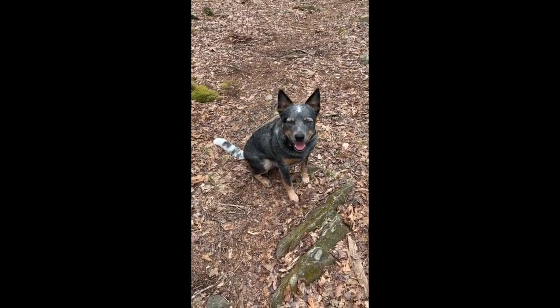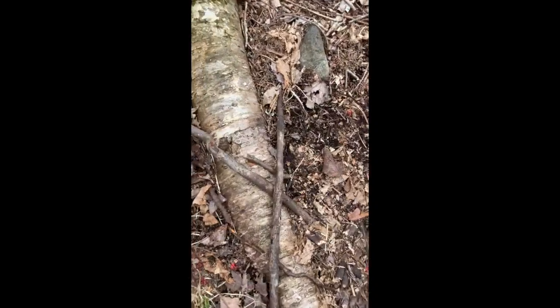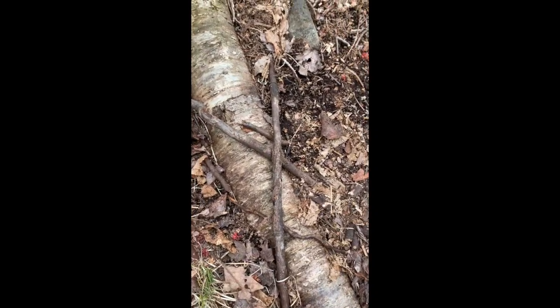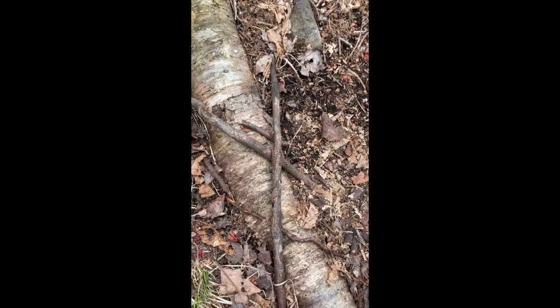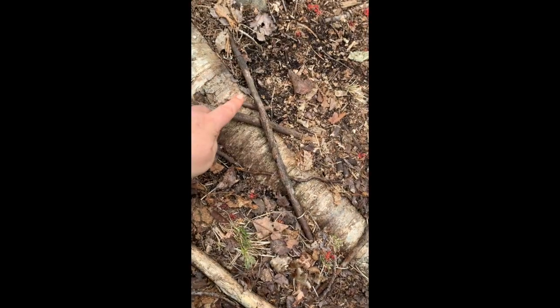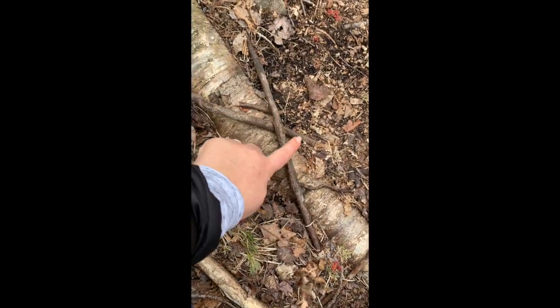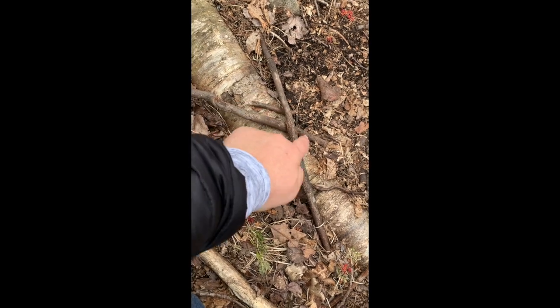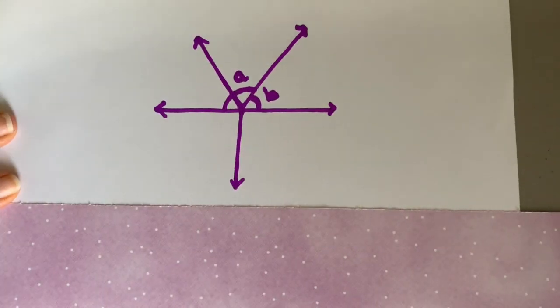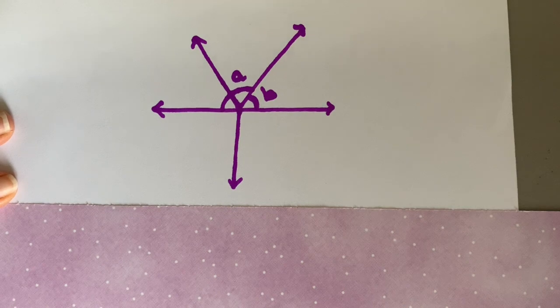So I'm taking a walk and I found another great example of an angle relationship. Looking at this, what type of angle relationship do the two branches represent? Exactly, we've got a vertical angle because we've got this one compared to this one, and then another vertical angle here, there, and there.